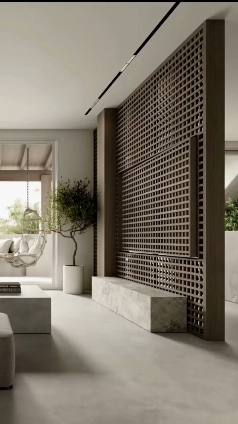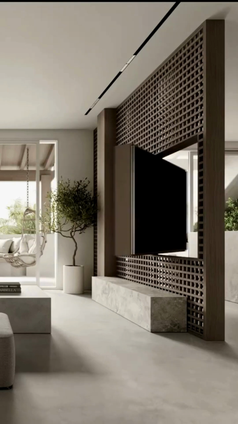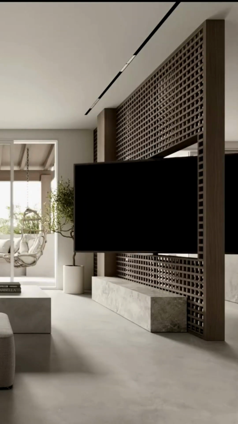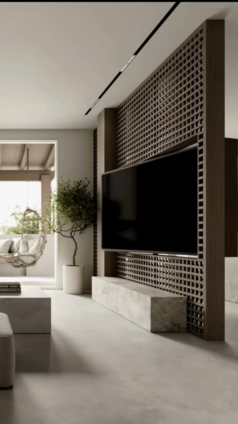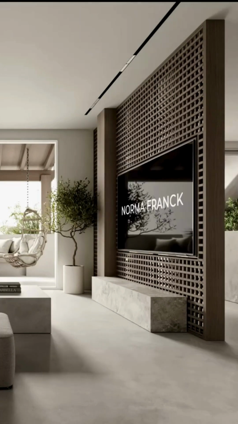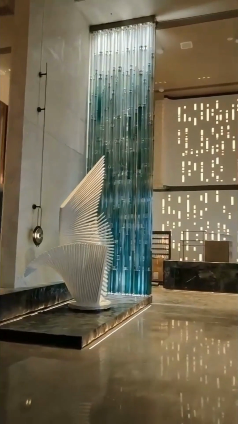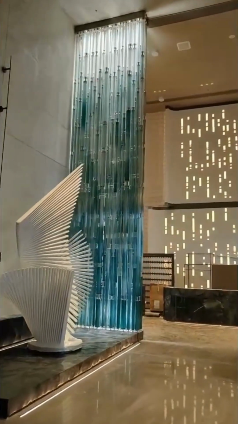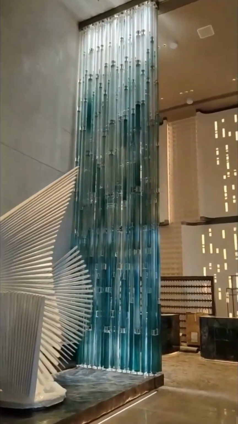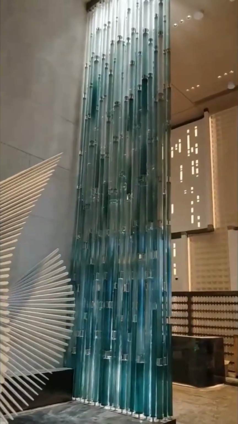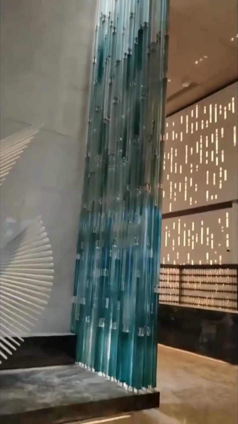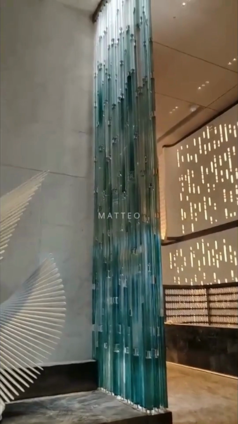Have you ever walked into a beautiful home and felt that something was missing? The spaces are large, the furniture is beautiful, the lighting is perfect, but somehow the rooms don't feel properly defined. This is exactly where partitions come in. A partition can completely transform the way a space looks and functions without actually making it feel closed or cramped.